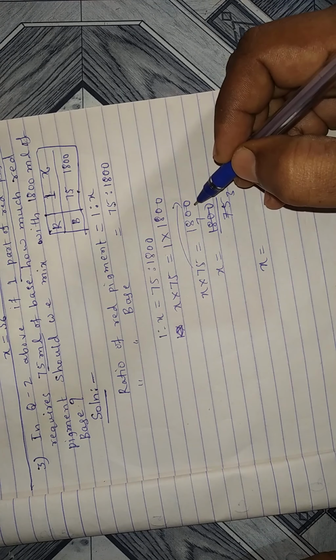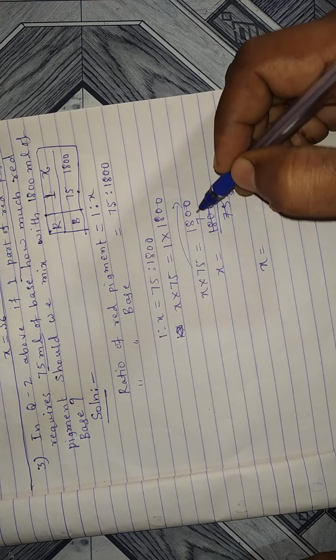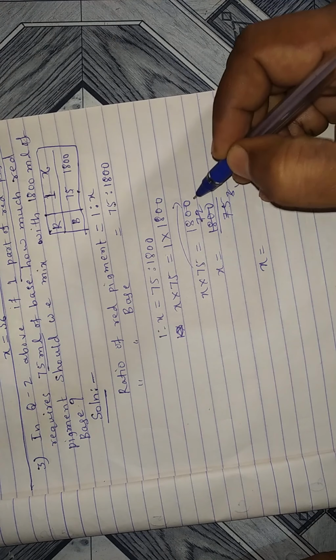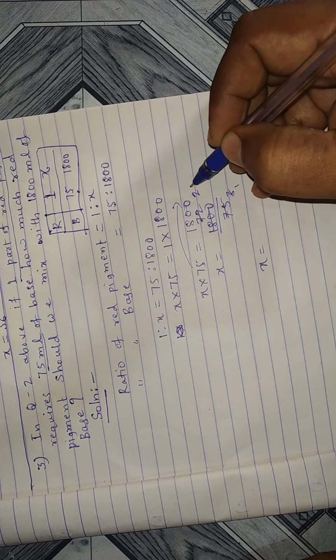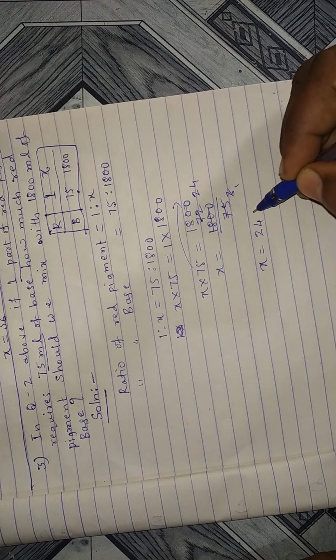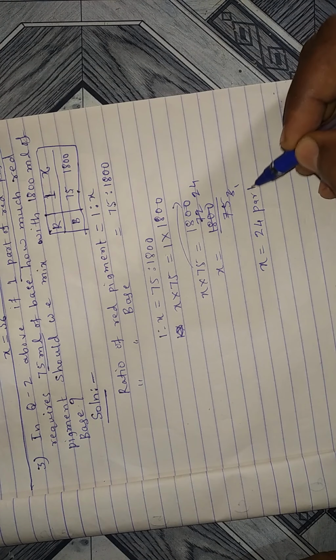Remainder is 5, it becomes 50. It means 25 2s 50. Again 3 1s 3, 3 2s 6, 3 4s 12. It means 24 parts of red pigment needed.